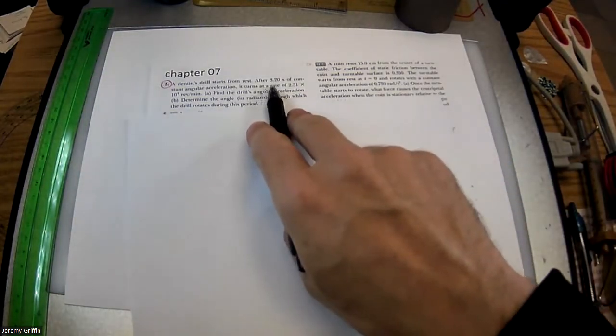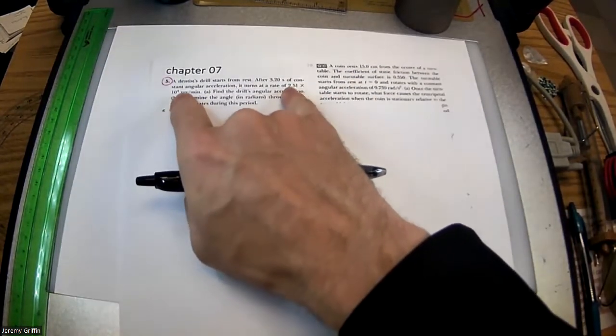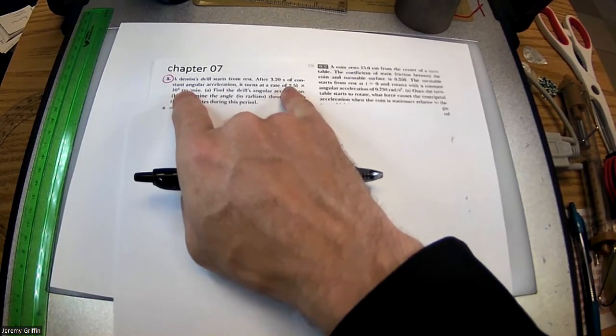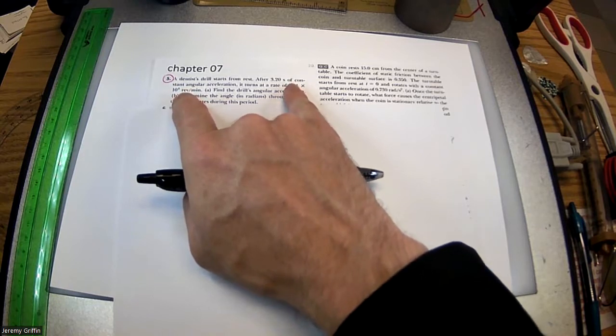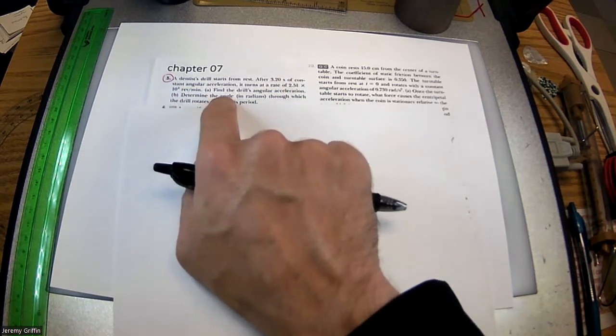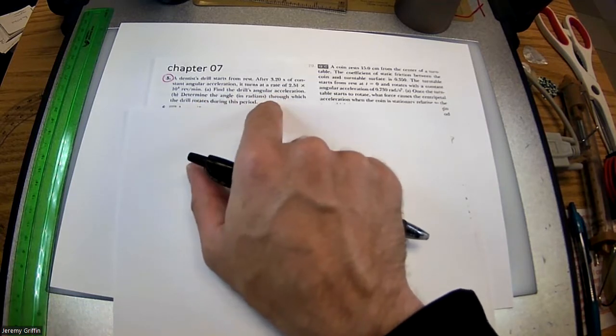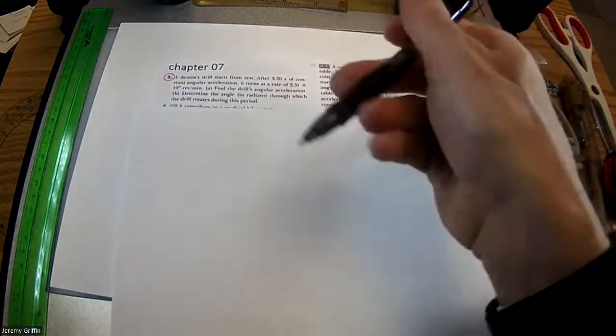And then it picks up to, they told you the speed, but they told you in revolutions per minute, which notice is not radians per second. So we're probably going to have to do some conversion there, right? The dimensional analysis. Find the drill's angular acceleration and then determine how far it's turned during this time.